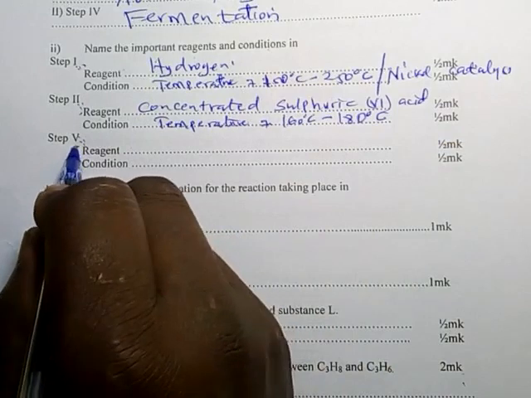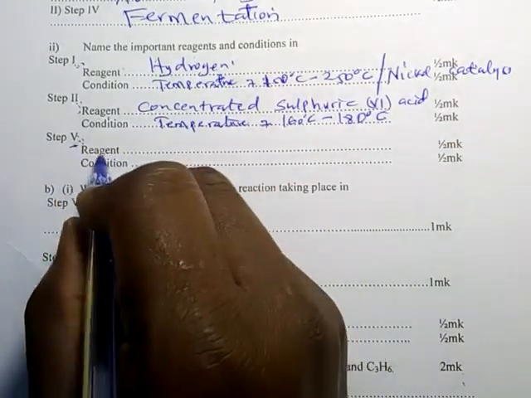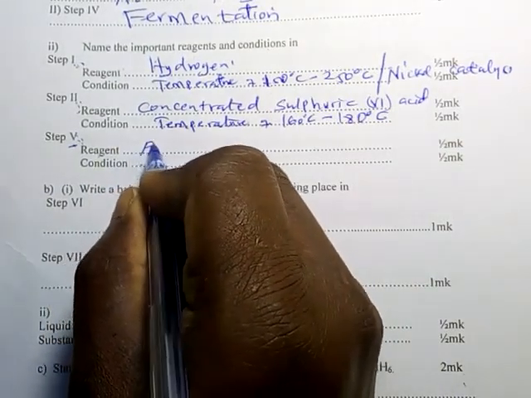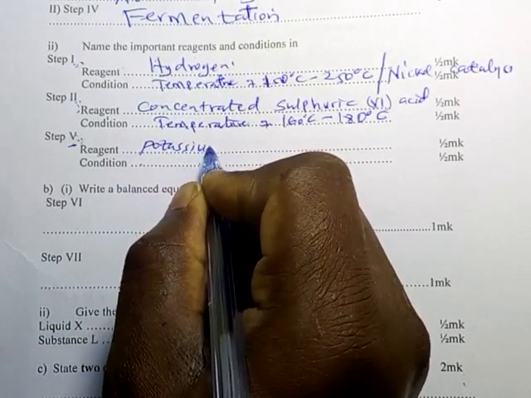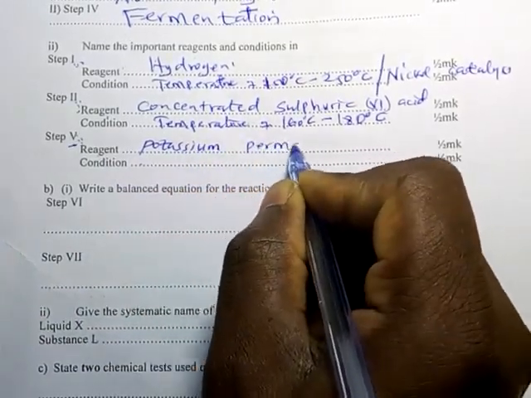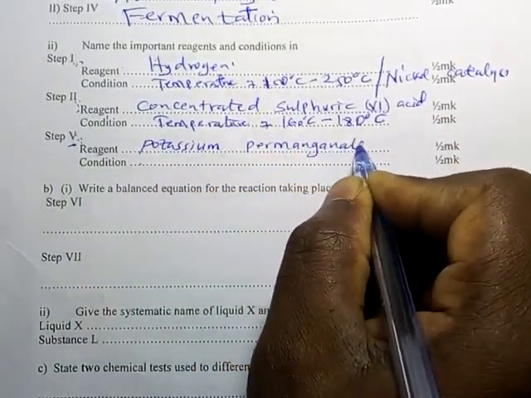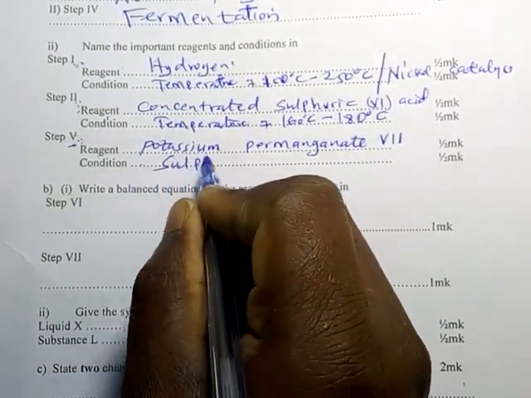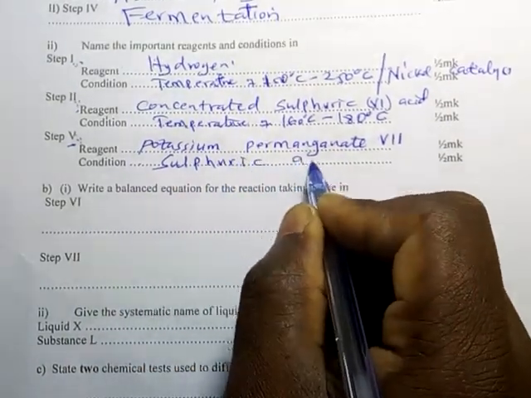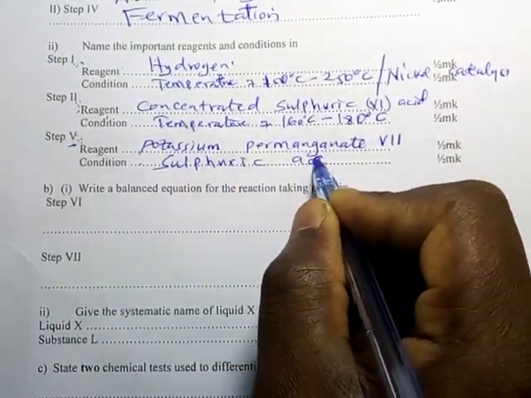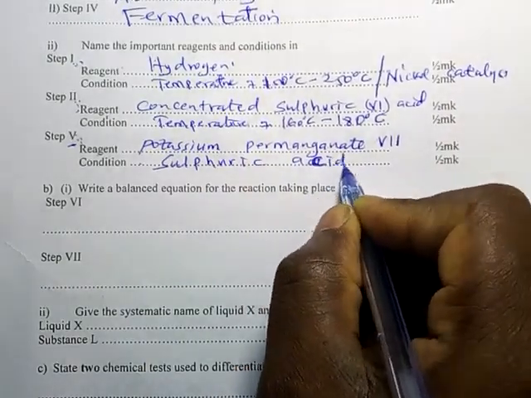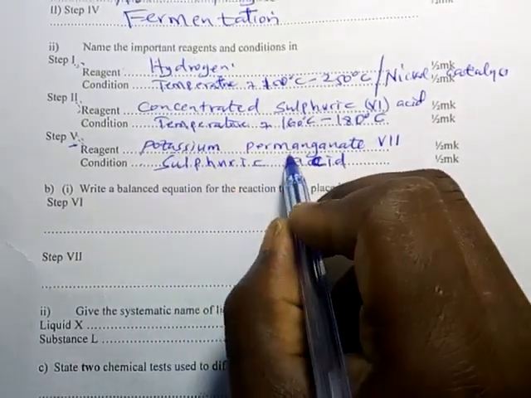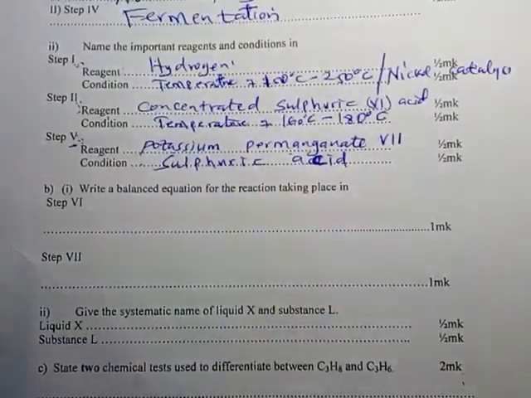Step 5, we said it is oxidation. The reagent is acidified potassium permanganate. The condition is that we need sulfuric acid. It's not a must for it to be concentrated. Sulfuric acid is required to make this potassium permanganate acidified. So those are the conditions required there.